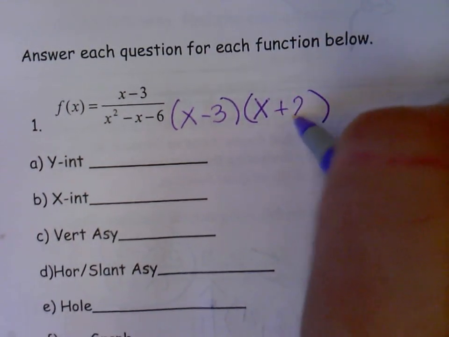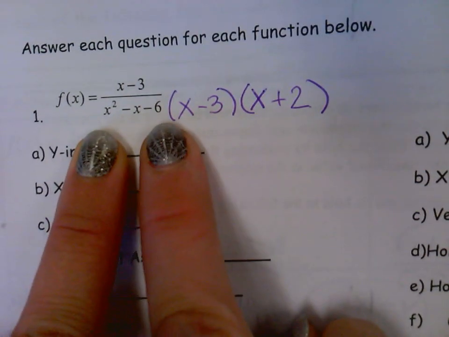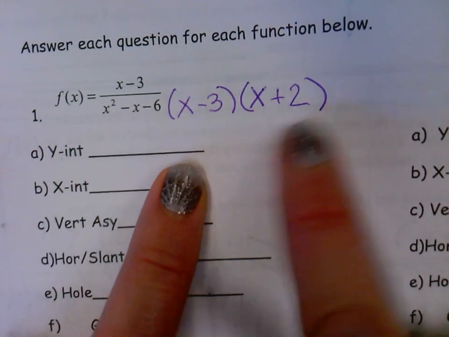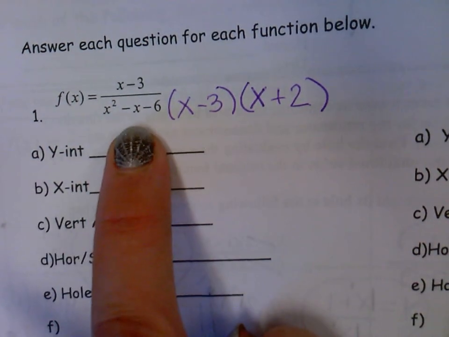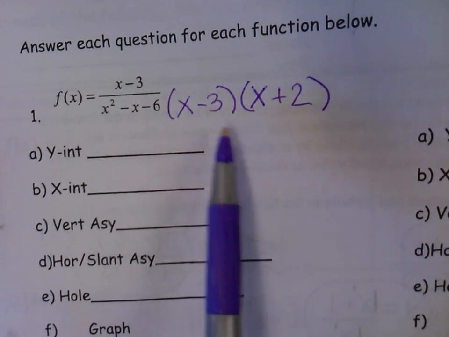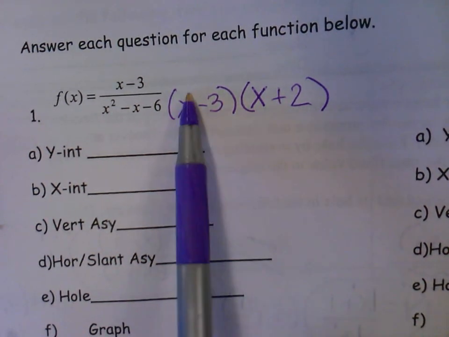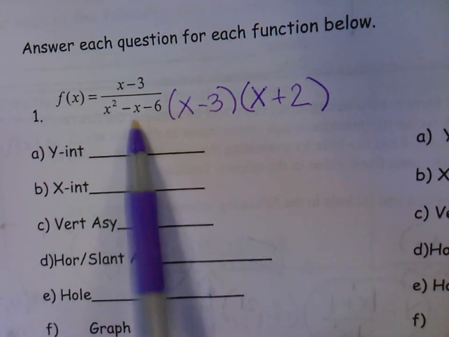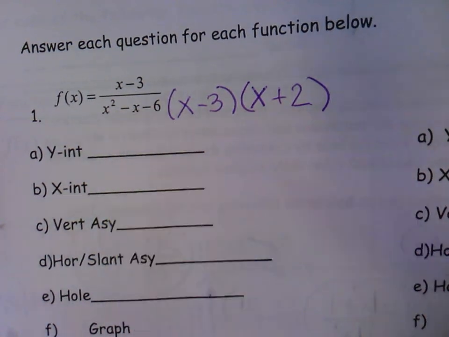So you can check your first and your last term, but you have to then do FOIL in your head to make sure that it really did factor into this. See how I get -3x and +2x? That is -1x. So it checks out that this does factor.